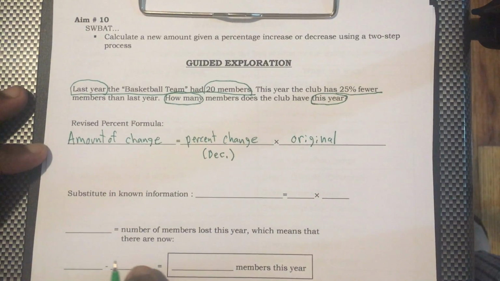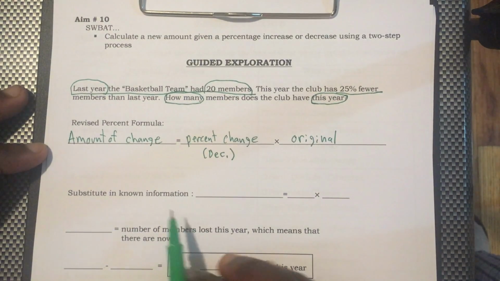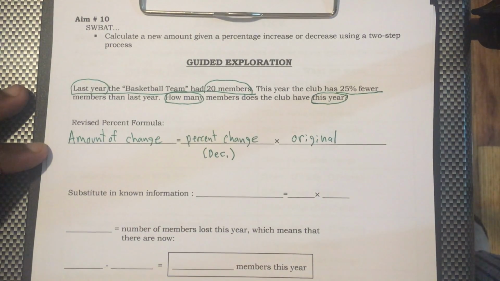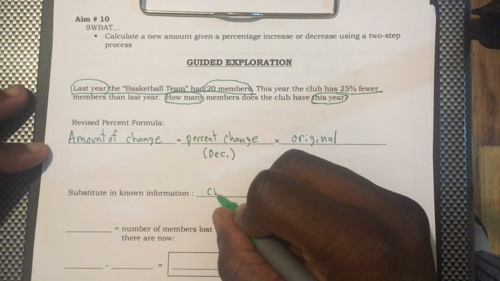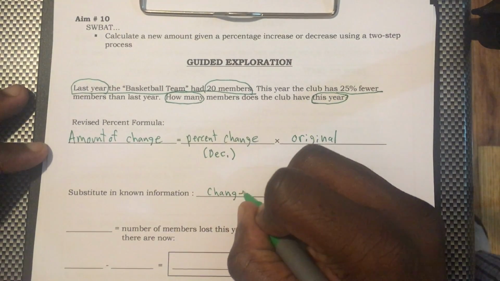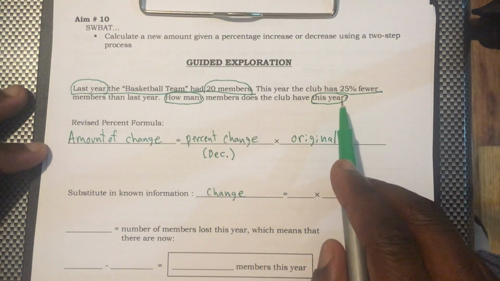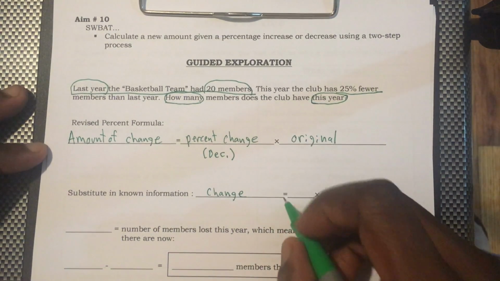Then it says substitute in our known values. Well, let's do that here. The amount of change would be actually what we're looking for, so we don't know that, right? So let's just put change here. And it's equal to our percent change. Well, it did say 25% fewer. Okay, so let's put that in there.